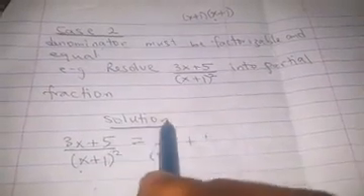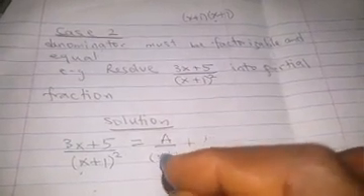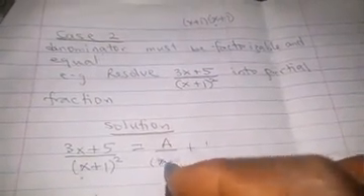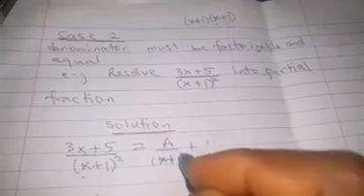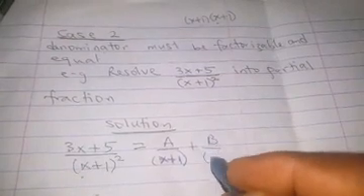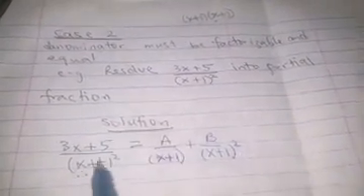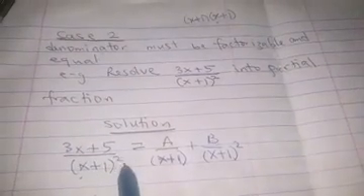Okay, so we look at the solution. We have 3x plus 5 over x plus 1 squared. How do you treat a case like this? It's the same thing as a over x plus 1 plus b over x plus 1 squared. Now, assuming this was x plus 1 cube, I would have continued plus c over x plus 1 cube.